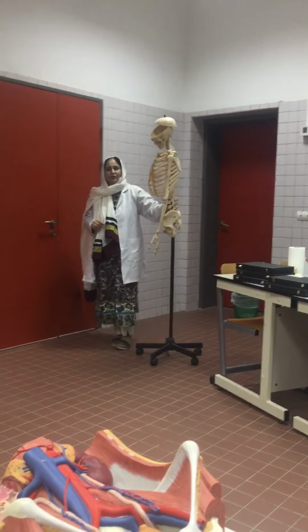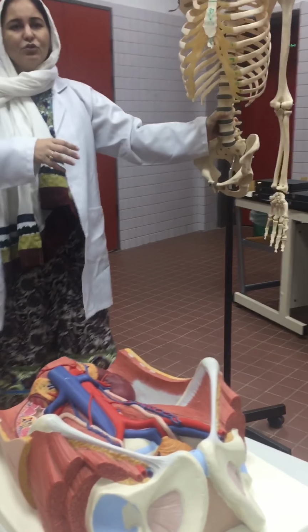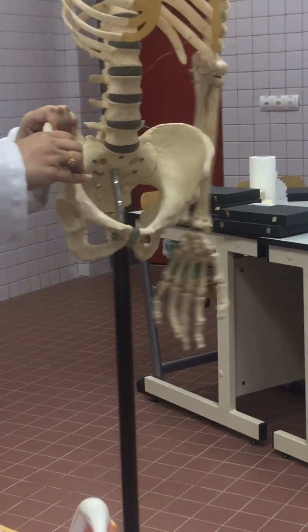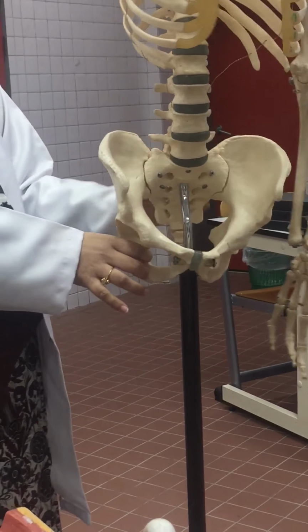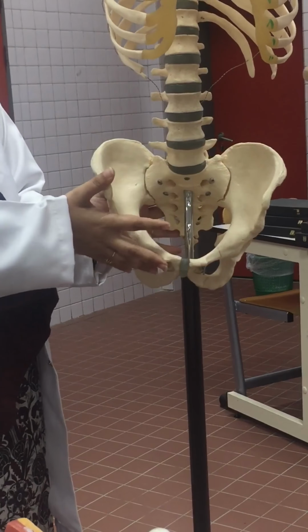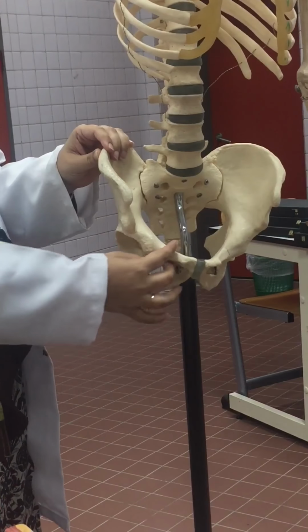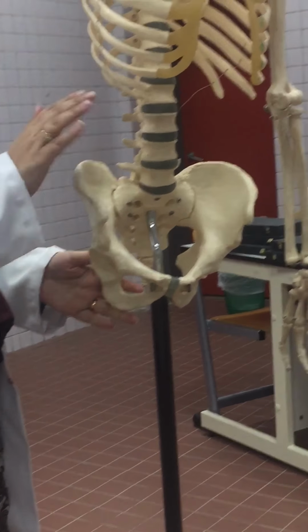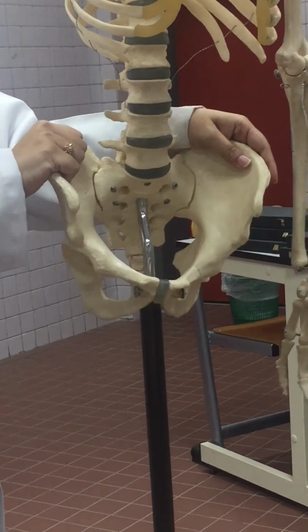Up till now, we have done the pelvis, two parts of the pelvis as hip bone. Remember, hip bone on the right side, hip bone on the left side, and a sacrum together they make the pelvis. This hip bone has 1, 2, 3 bones joining together to form one hip bone. This part of the hip bone is called the iliac bone, ilium.